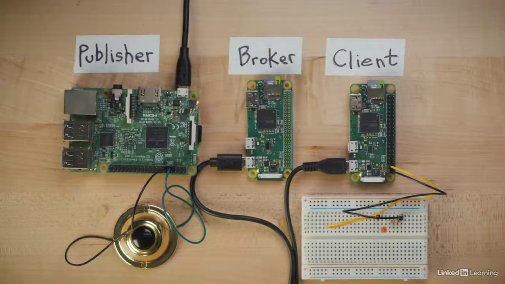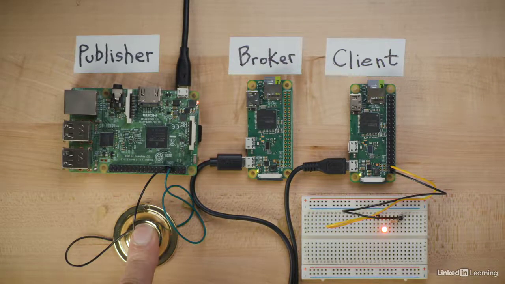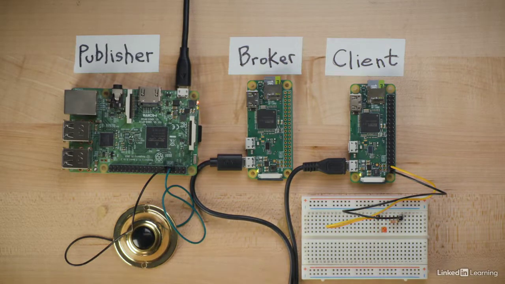What you'll observe is when I push the button on the MQTT publisher, the light attached to the MQTT client lights up. This demonstrates messages going from the publisher through the broker and then into the client.